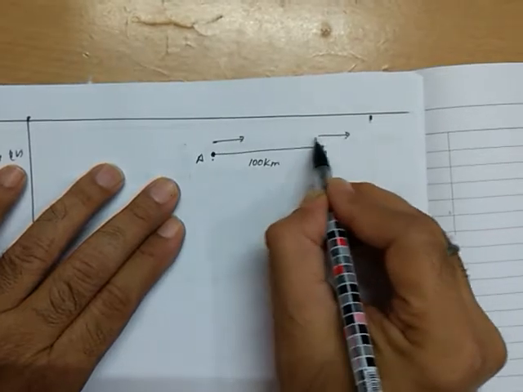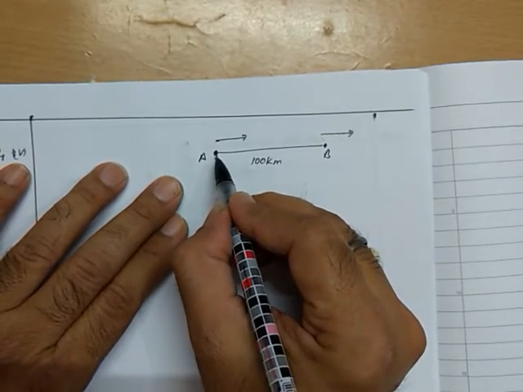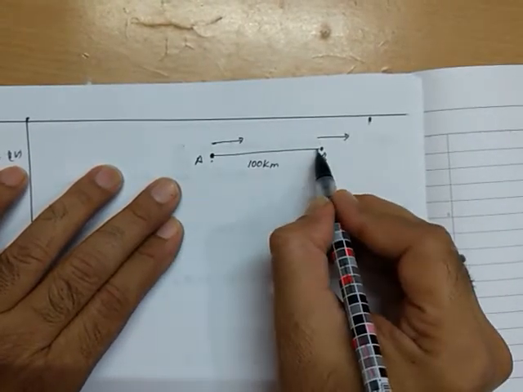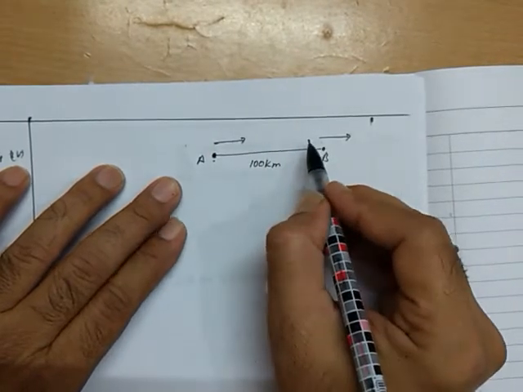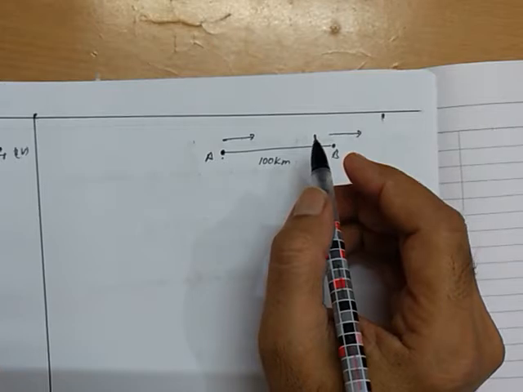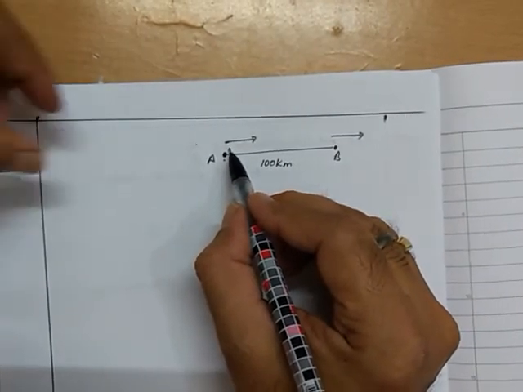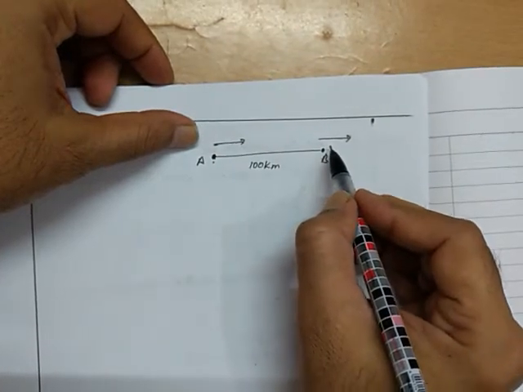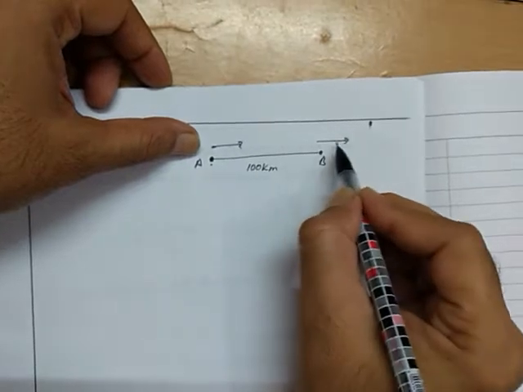When they are moving in the same direction, the car which started from A will cover this 100 kilometers, which is the difference between points A and B. Then only it will meet. So when the two cars are moving in the same direction, the speed of the car which started from point A should be greater than the car which started from point B. Then only car A will cover this.